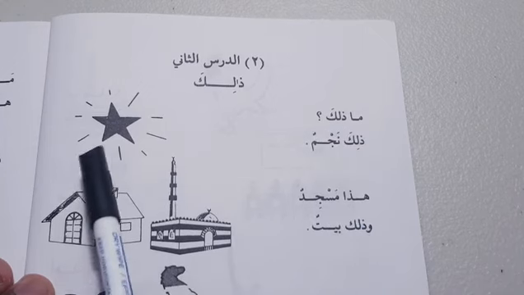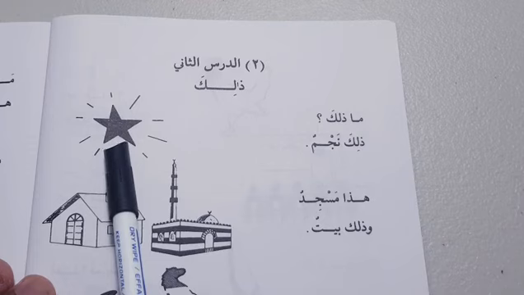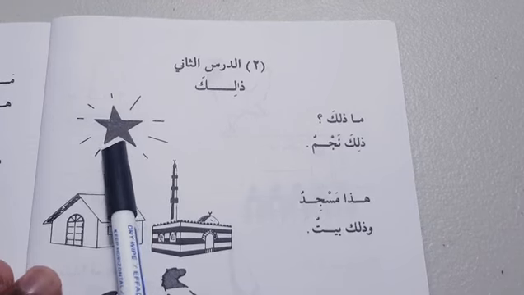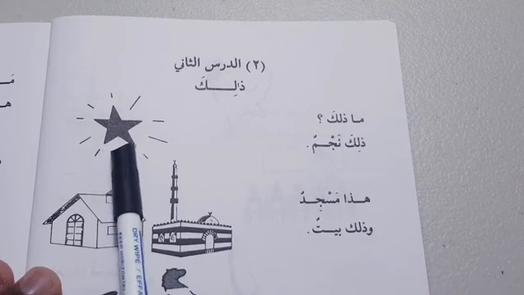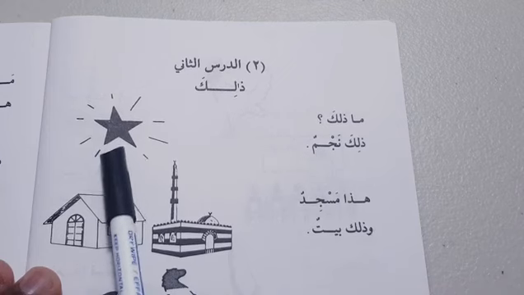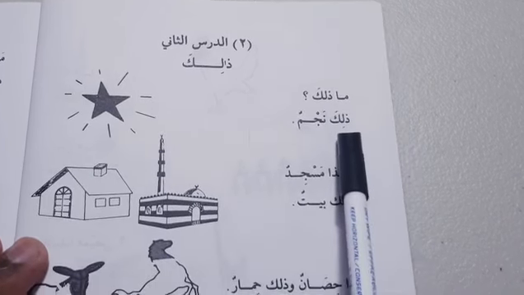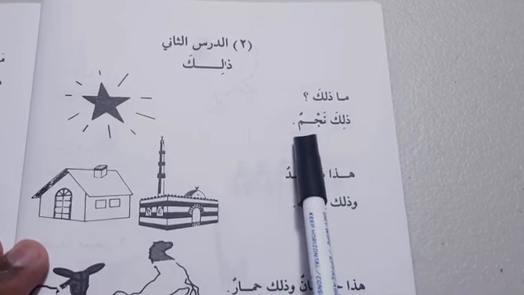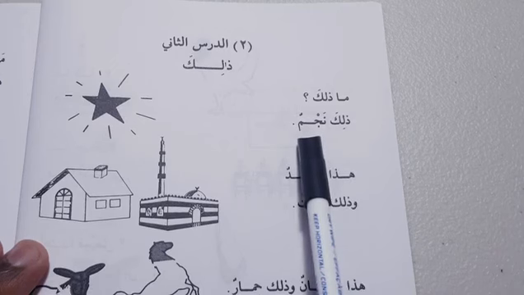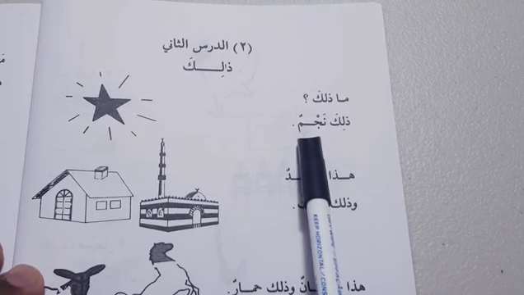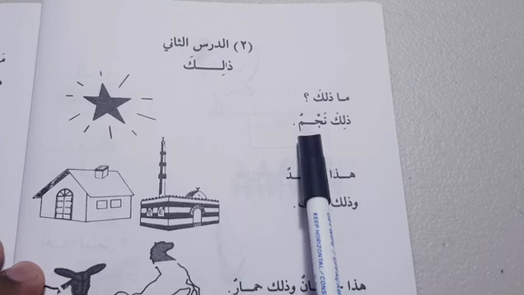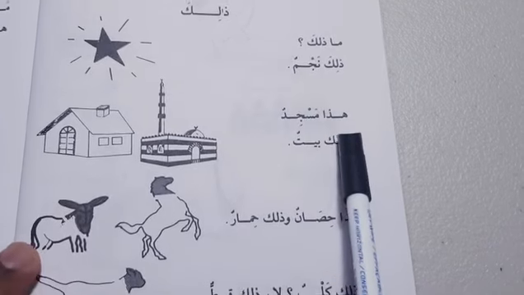He's talking about a star. It's far away. And this star, as we mentioned, its gender is that it is mudhakkar. It's masculine. We said everything has a gender in the Arabic language. Whether it's a living thing or a non-living thing, they have genders. So ما ذلك, what is that? The answer, ذلك نجم. That is a star. So the words that we've already covered, we're not going to repeat them. We're just going to carry on reading.